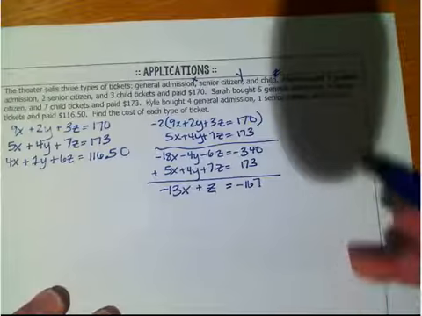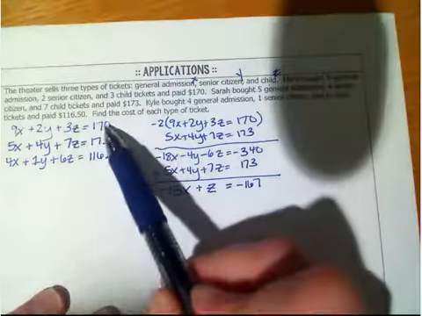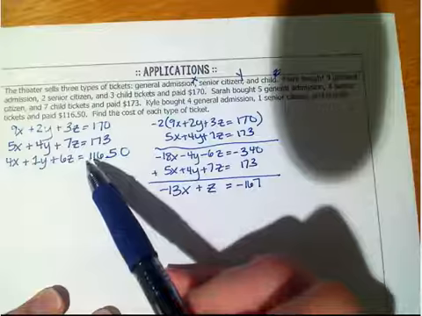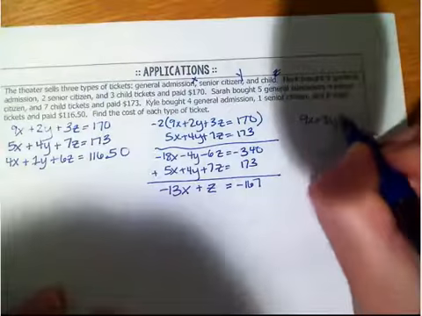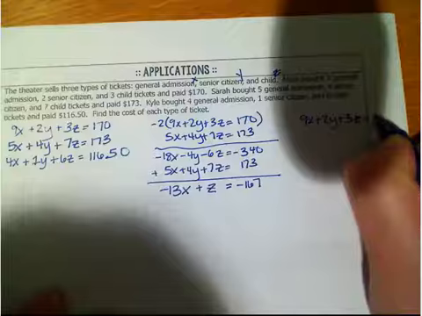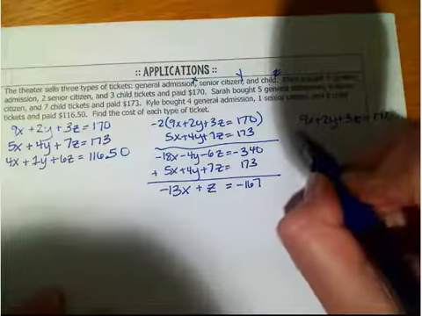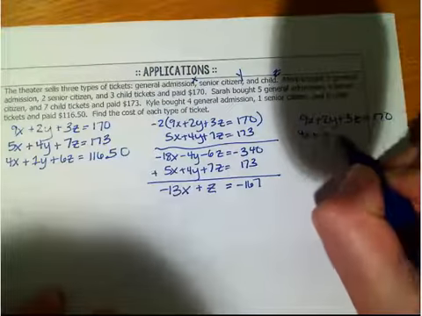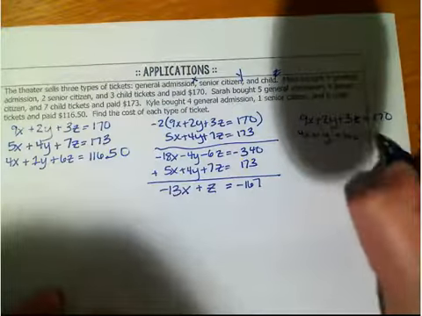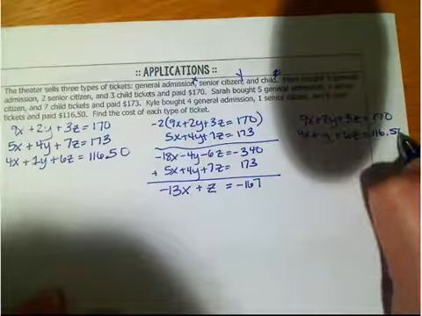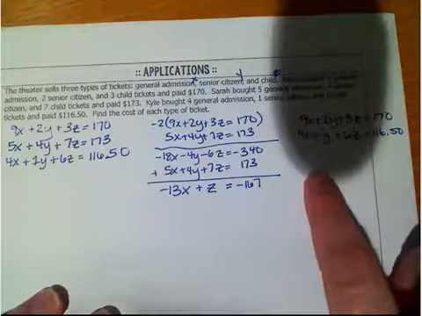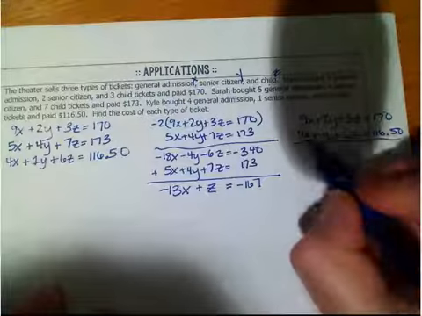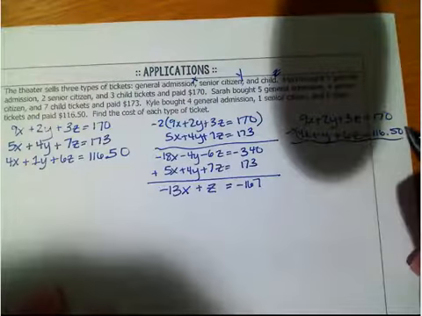So now I'm going to choose the first and the last equation. So here I eliminated y, so I need to do the same here. I'll multiply the second equation by -2.